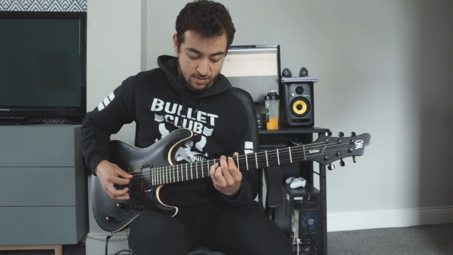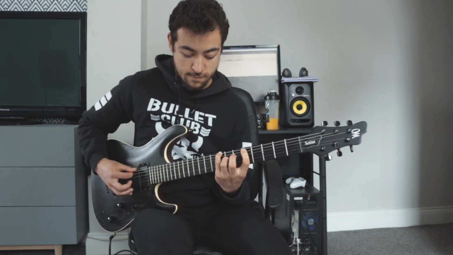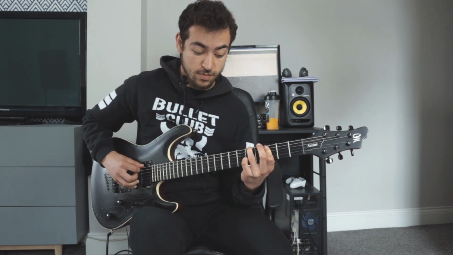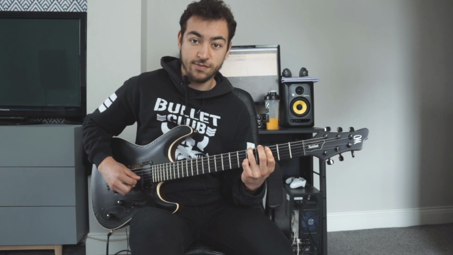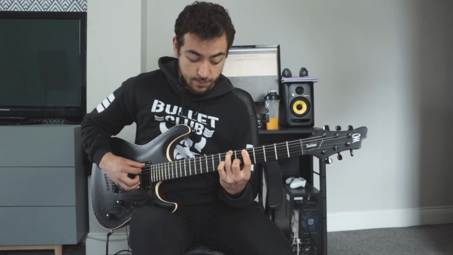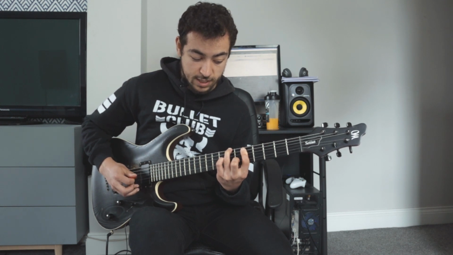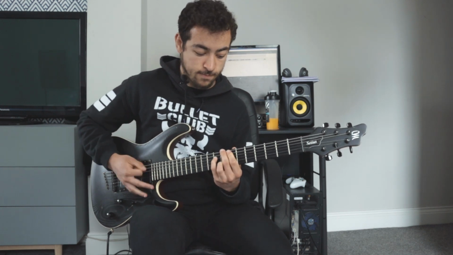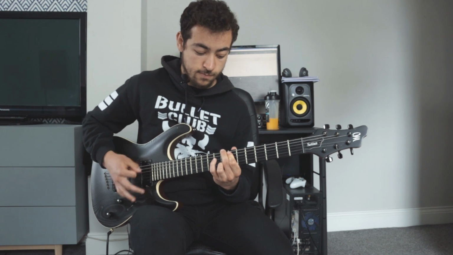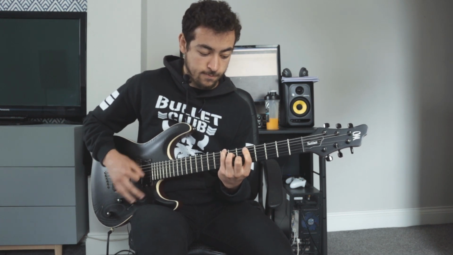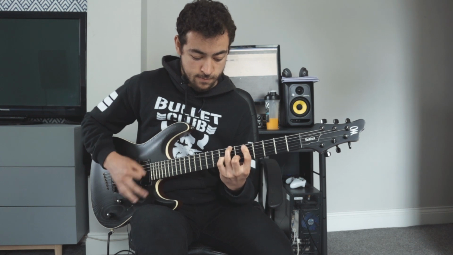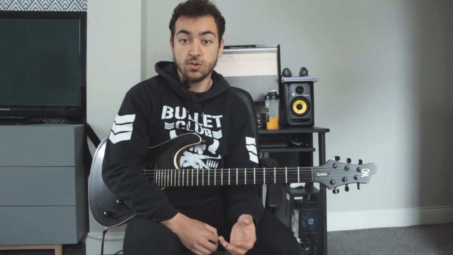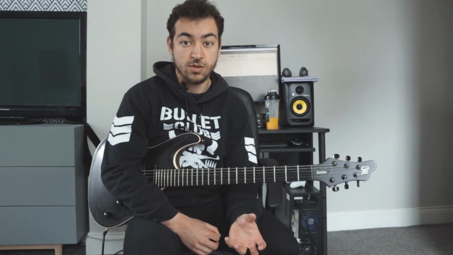For F major 7, I'm going to use the first inversion voicing. And for the G7, I'm going to use the first inversion voicing as well. Keeps everything nice and in a similar area of the fretboard. So you can create some really cool chord voicings with drop 2 and 3 voicings.